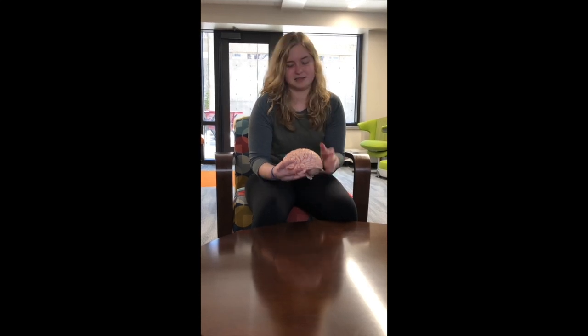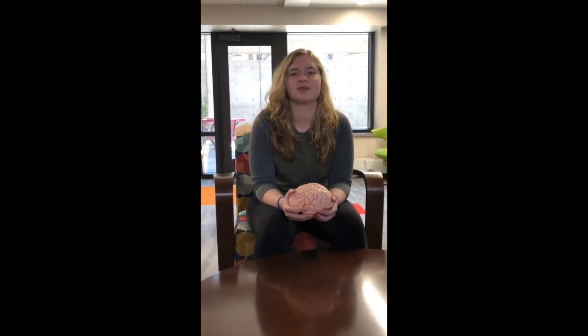From the research that has been done, though, the main area believed to be associated with phantom limb pain is the sensory motor cortex, which is right here on our brain model. The sensory motor cortex functions in processing movement and touch. The main job of this cortex is to process sensory information and relay that into movement.